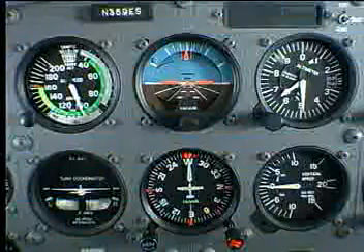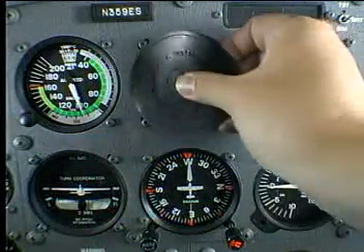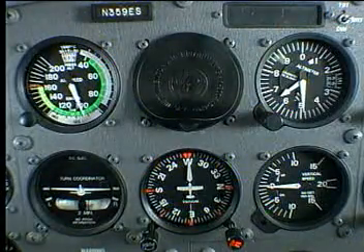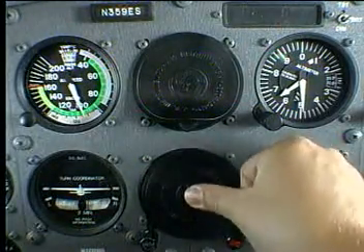Now let's take a look at how your scan might go when you've lost both the attitude indicator and the heading indicator due to a vacuum system failure. Now to simulate the loss of each of these, I'll cover them each up. Now with a full panel, your scan centers around the attitude indicator.